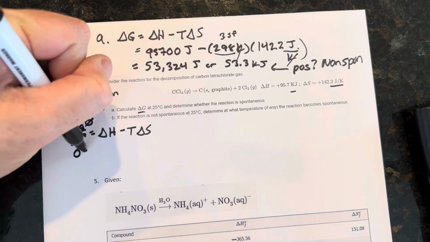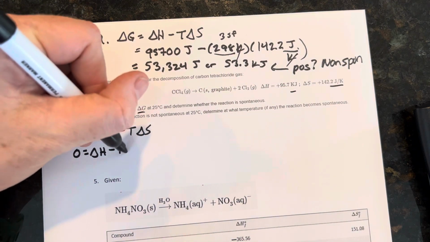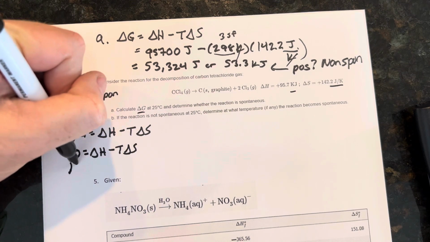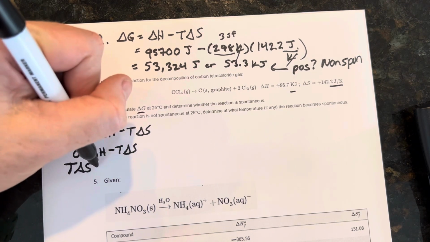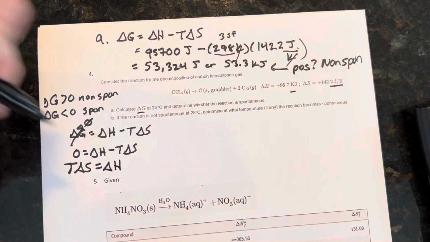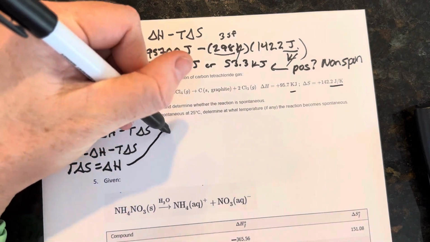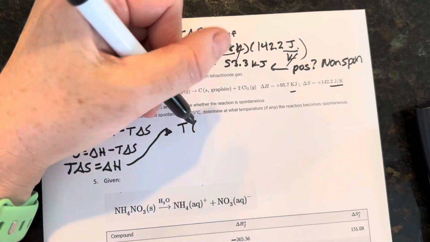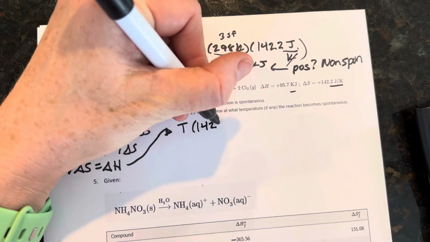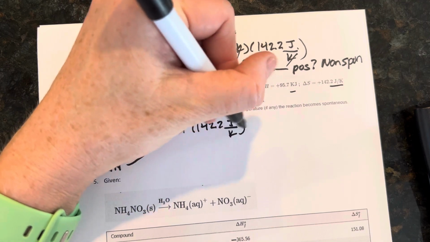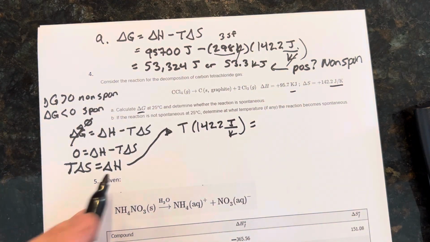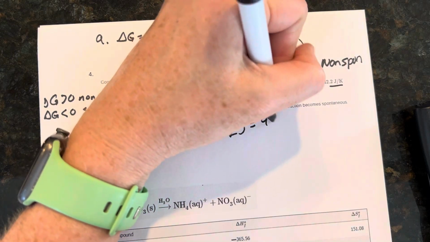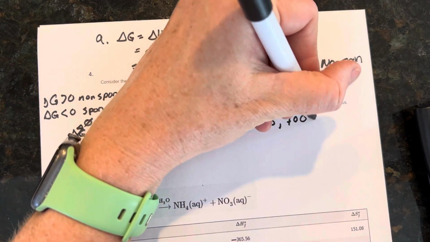So we say 0 equals delta H minus T delta S, and like we did before, that's saying T times delta S equals delta H. We don't know the temperature, we're solving for it. We do know the entropy is 142.2 joules per K, and we do know the delta H is 95,700 joules.